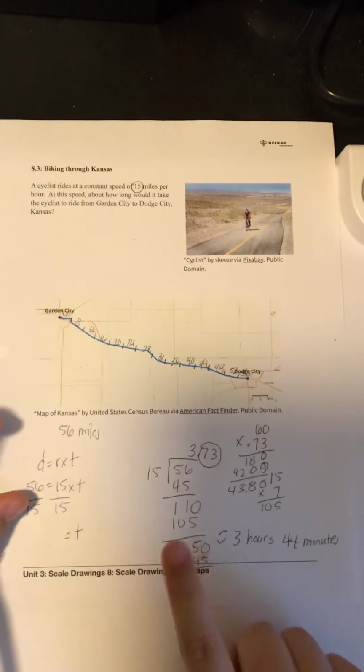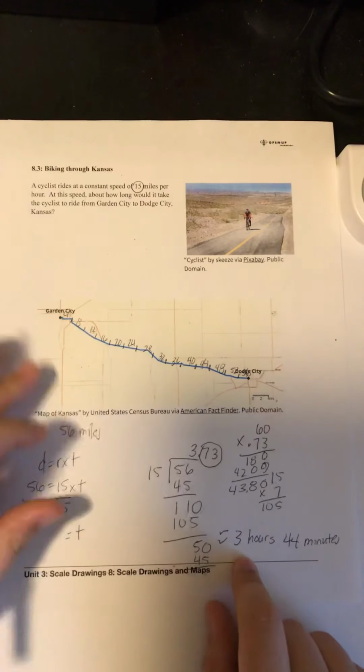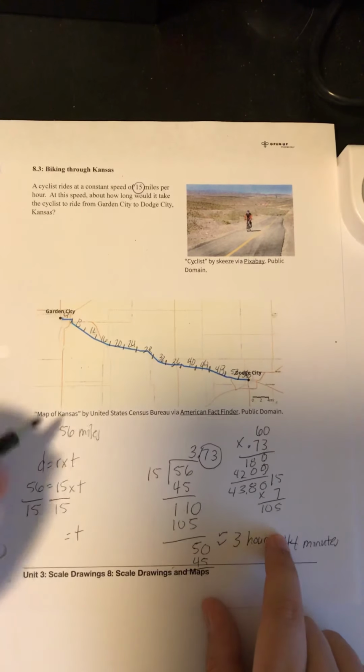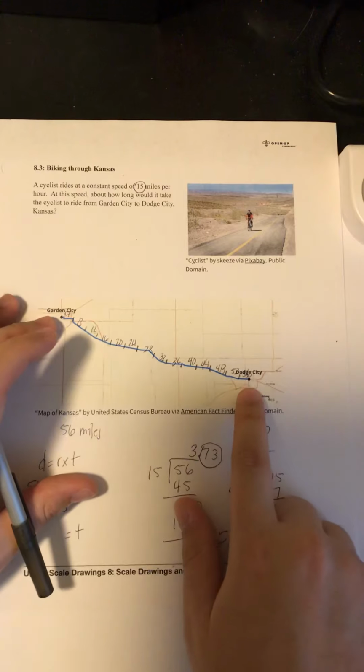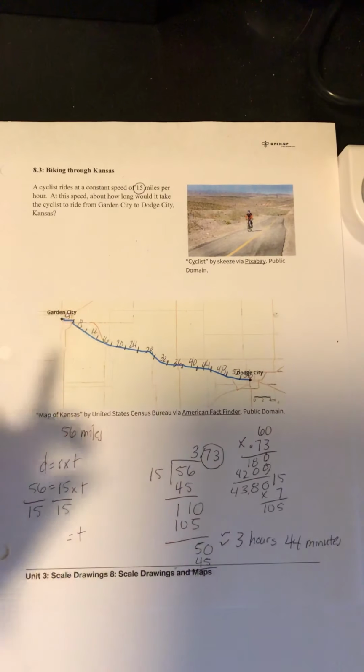So we found the time that it would take to cycle from Garden City to Dodge City at the constant rate of 15 if the distance between here and here is 56. So that is our lesson for Monday.